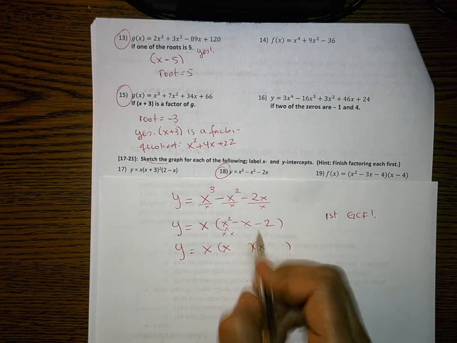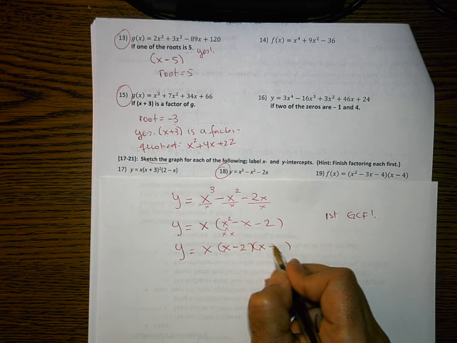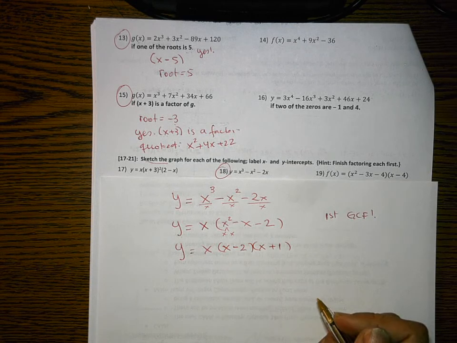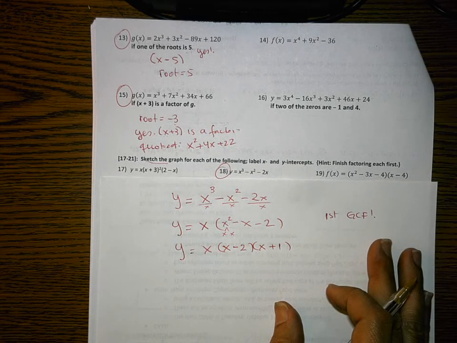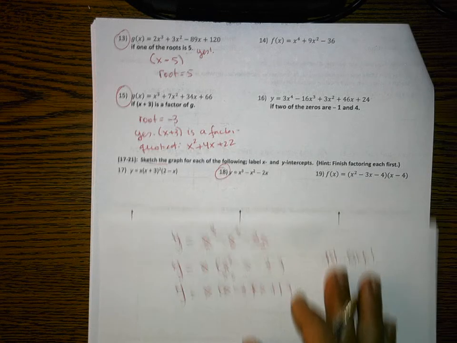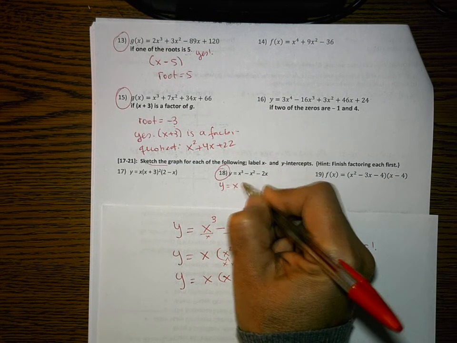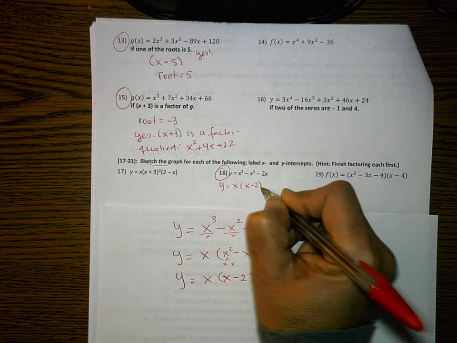How about negative 2 times a positive 1? That is a negative 2, but when I add, it gives me a negative 1. So that is the completely factored form, okay? And I think I have room to write that here. y equals x times (x minus 2) times (x plus 1).